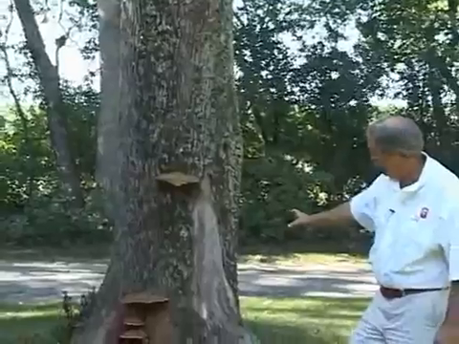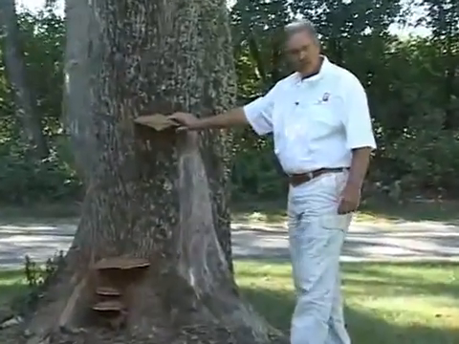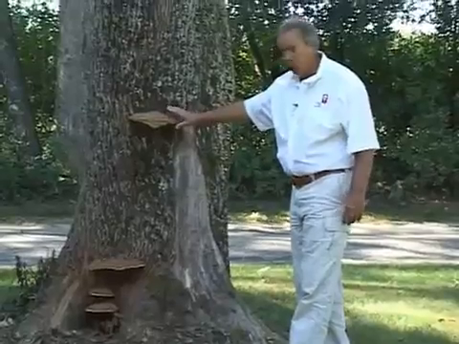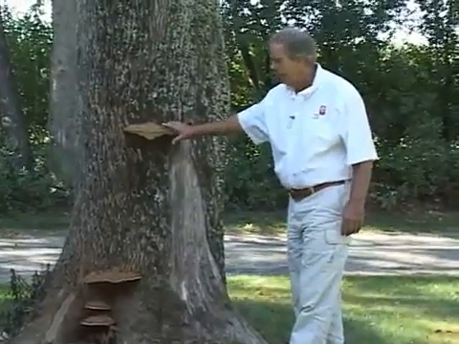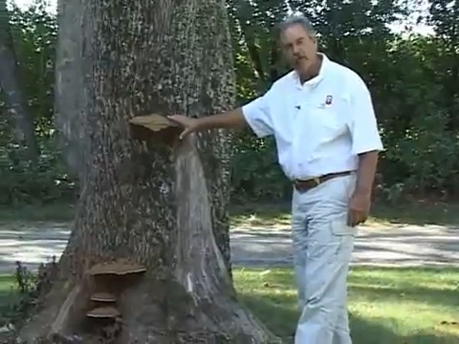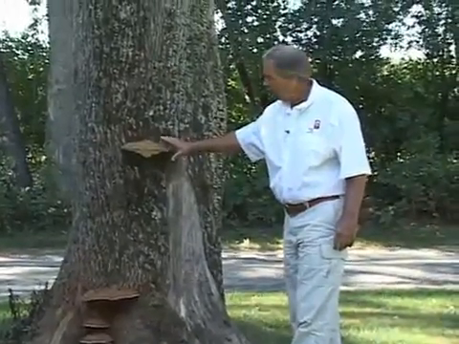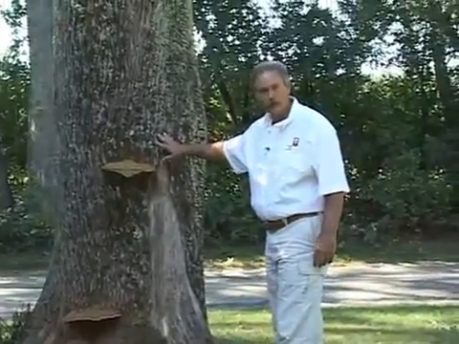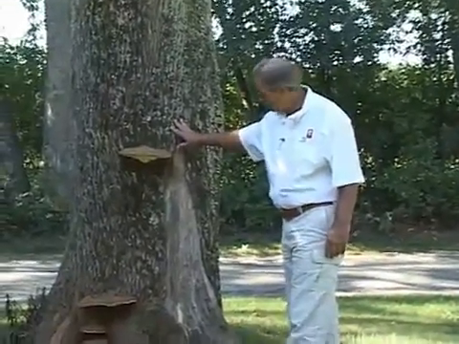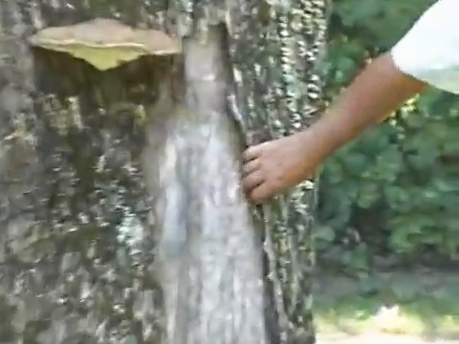what you'll find is you have large bracket fungi. This is an indicator that you can all use that something is wrong with the tree. The bracket fungi actually thrives in decayed wood. When you see the bracket fungi, you know that you have a problem within the wood structure, that wood is beginning to decay. And as you can see here, this wood and the bark is coming off.